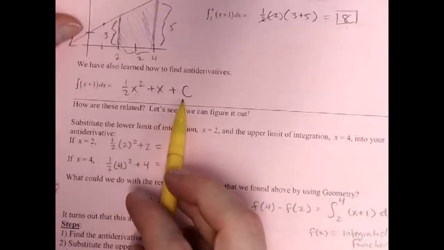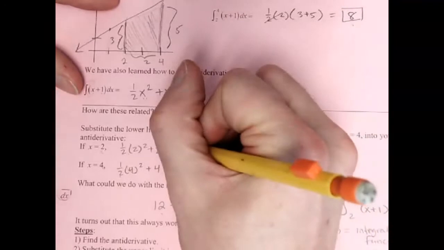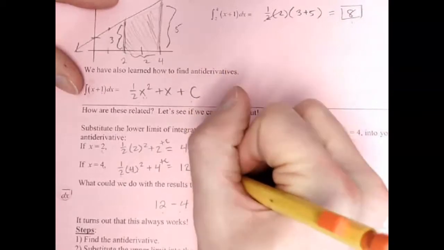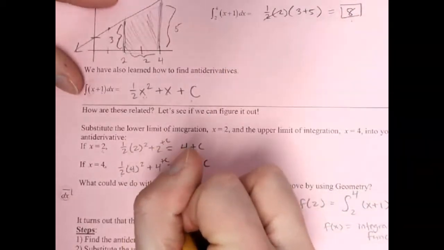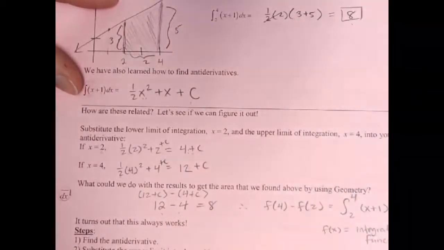Why is the plus c not important? Well, if you had put it there, then this would have had a plus c, and then this would have had a plus c, so then you would have had 4 plus c, you would have had 12 plus c. Look what would happen. If you took 12 plus c minus 4 plus c, distribute the negative, you'd have minus 4 minus c. The c's would end up canceling.